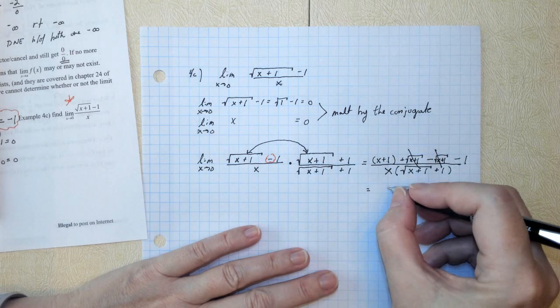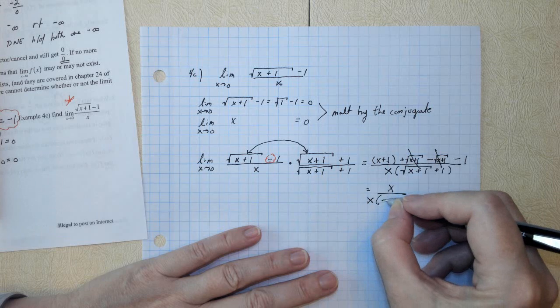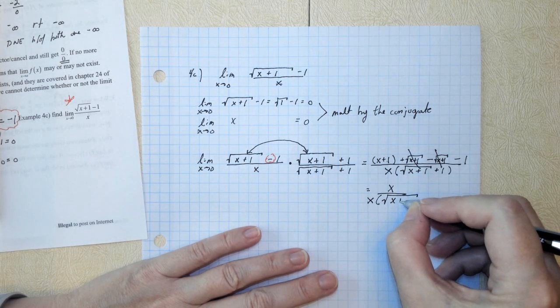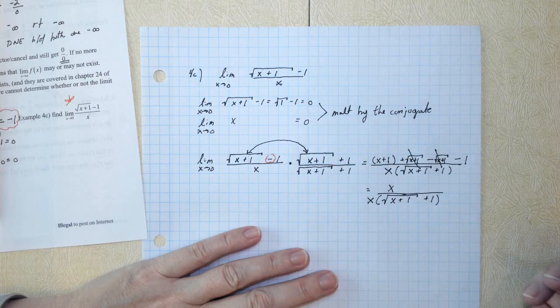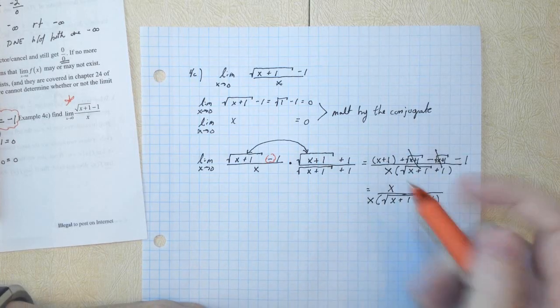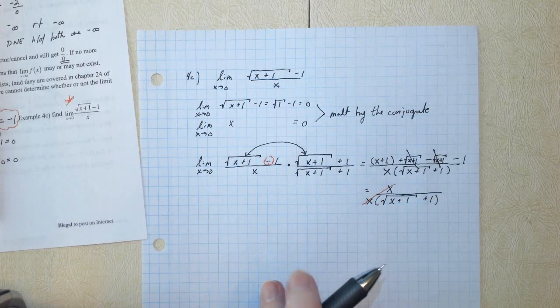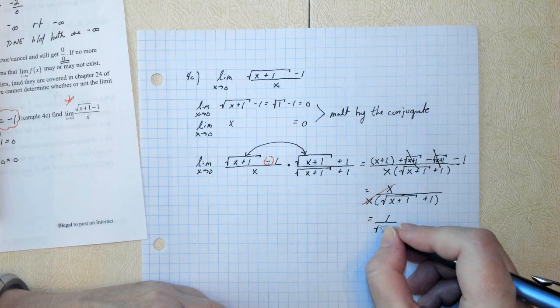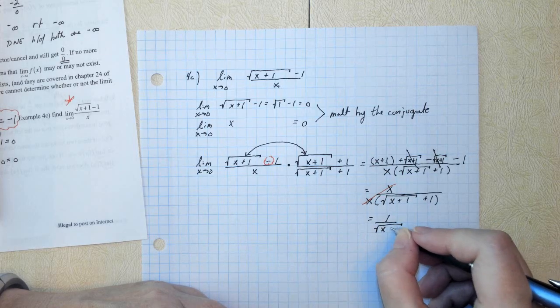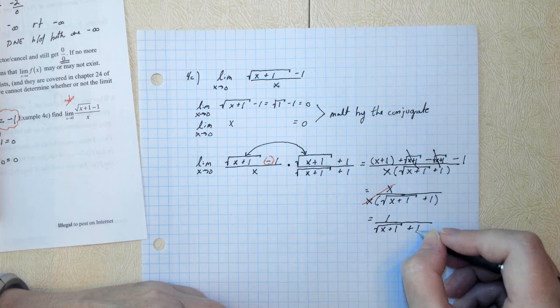x plus 1 minus 1 is x, so I have an x on top. I have an x on the bottom. And notice, by keeping that in parentheses, I can now cross out my x's because they're being multiplied into that parentheses. So that's going to be 1 over the square root of x plus 1 plus 1.